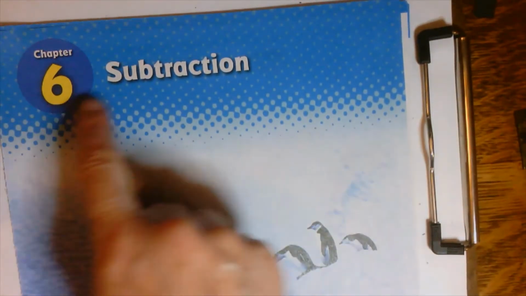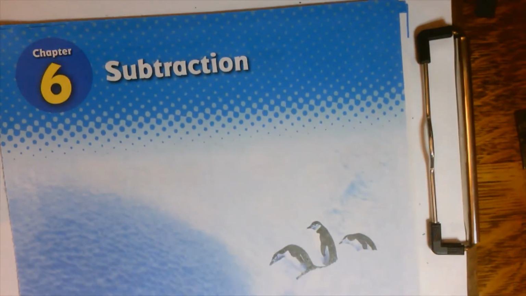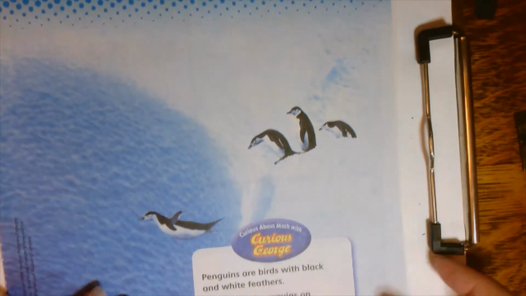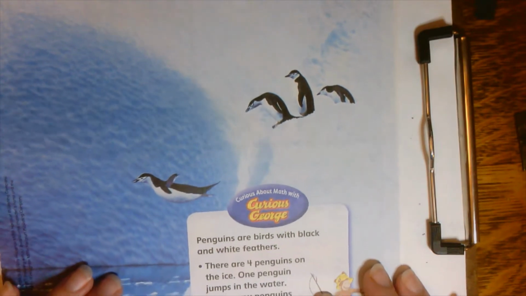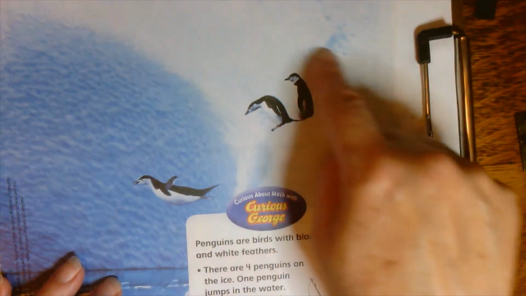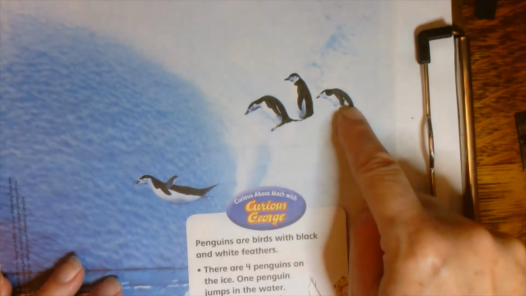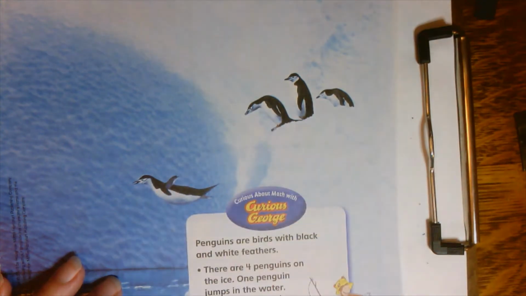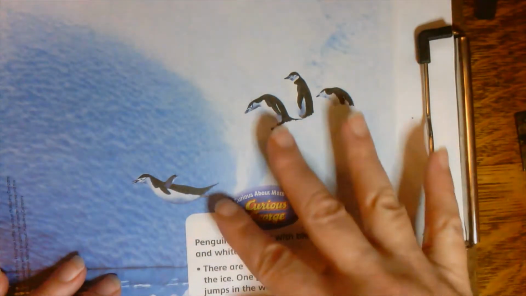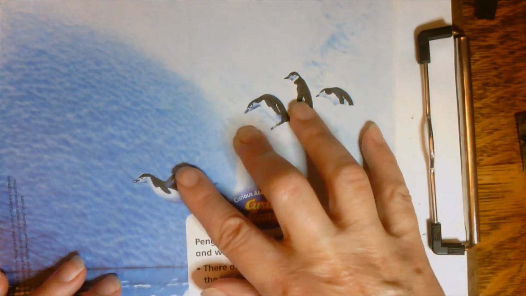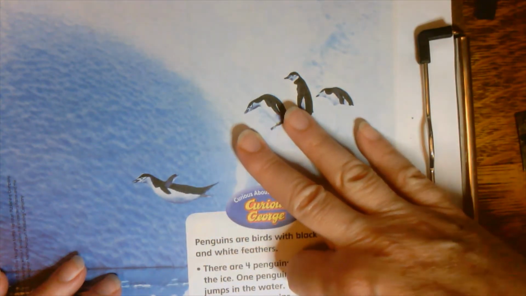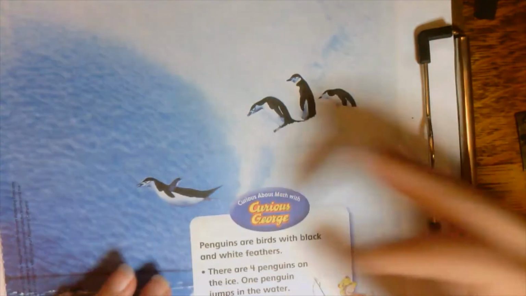You can see right here, chapter 6, subtraction. And one of the things we often talk about with subtraction is that some things go away. Can you see? There were 4 penguins on this piece of ice, and 1 penguin jumped into the water. Do you see how we had 4? 1 went away. That's kind of the usual thing with subtraction. And how many are left?